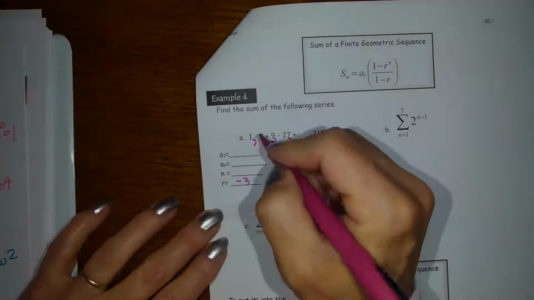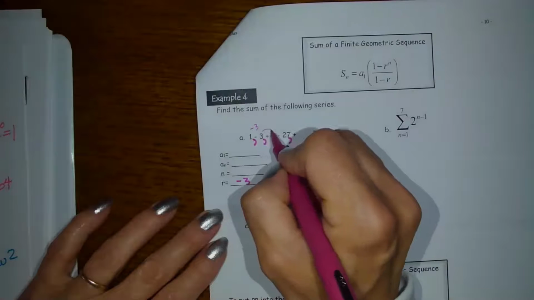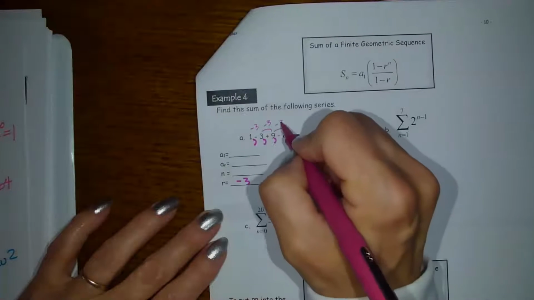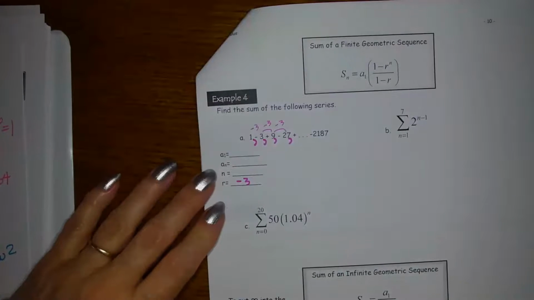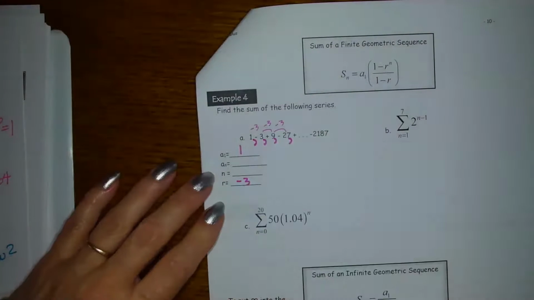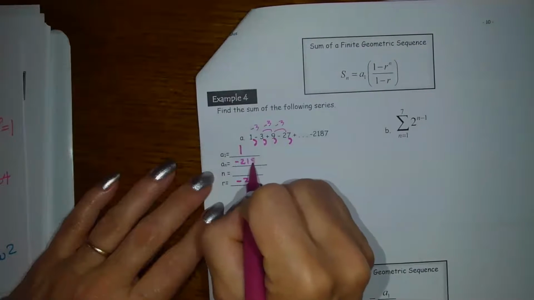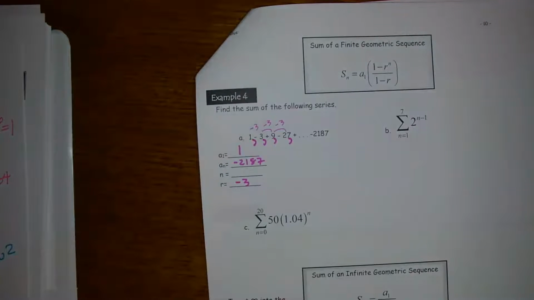-3, right? Because 1 times -3 is -3. -3 times -3 is +9. +9 times -3 is -27. Do we know the first term? 1. Do we know the last term? Yes. Do we know how many terms there are? No. Uh-oh. How do I figure that out?